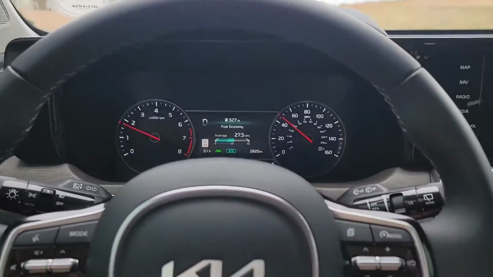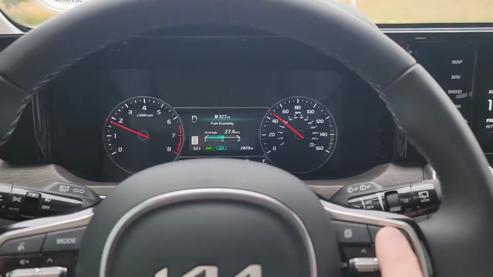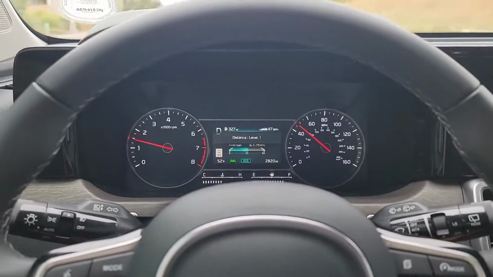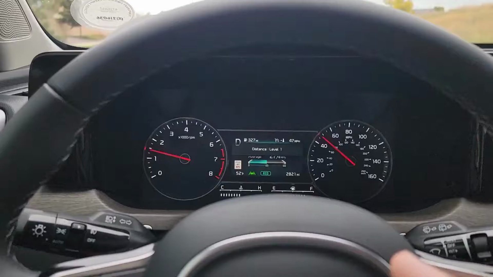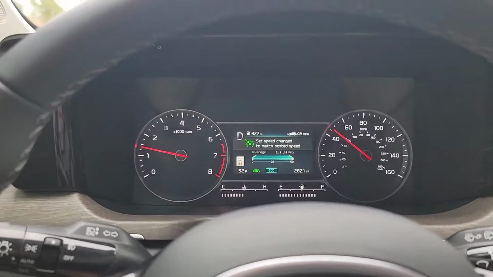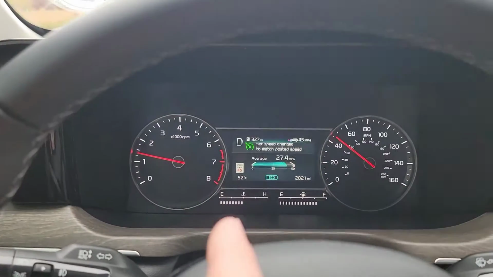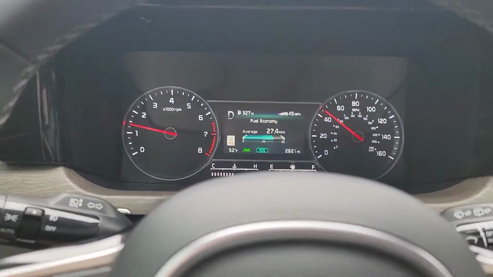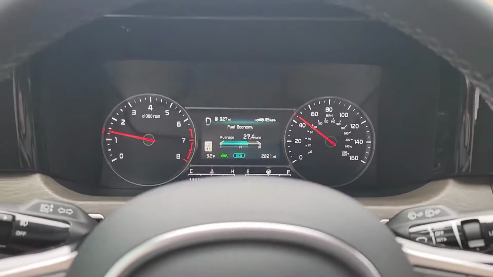But from here again, guys, if you'll watch the display, we'll push the mode button, it automatically turns it on and sets it at 47. Well, you can see that little down arrow right there. So we're gonna hit down because it knows the speed limit down there is 45. You can see it down there. So now it's actually set for 45.